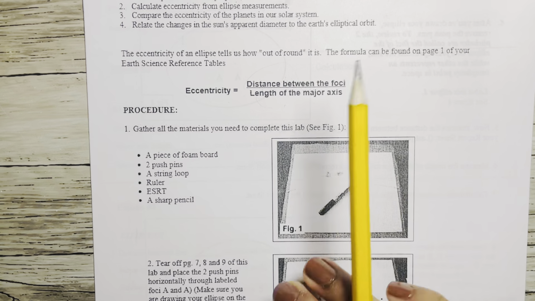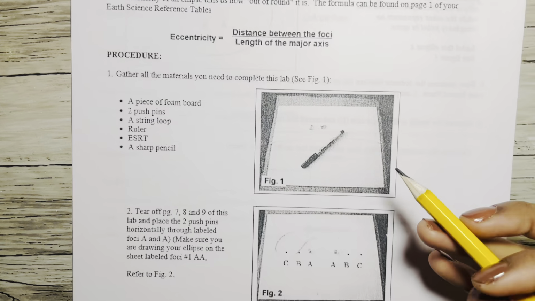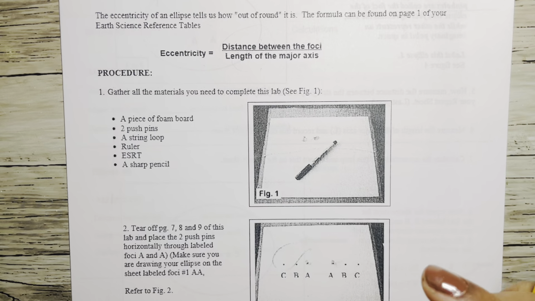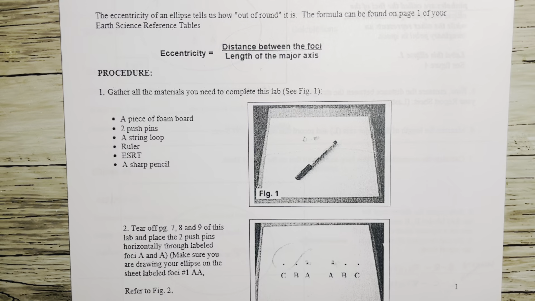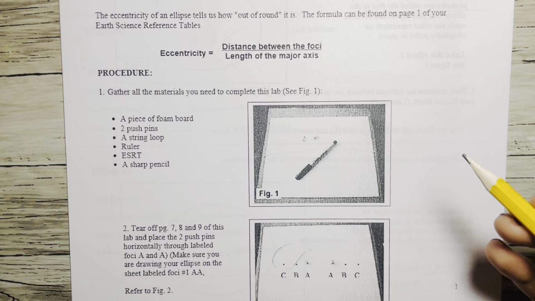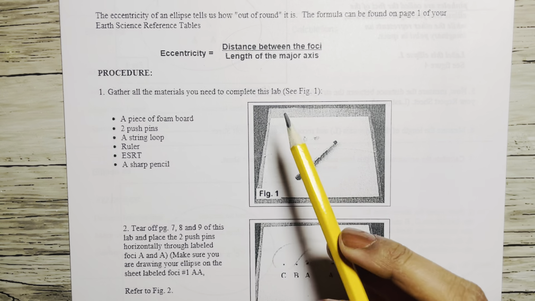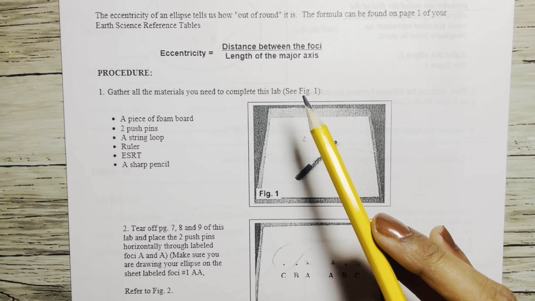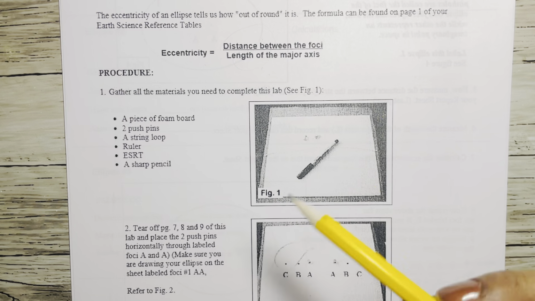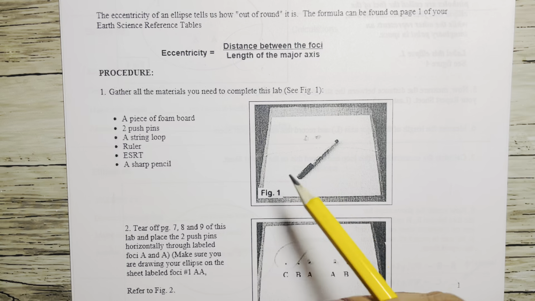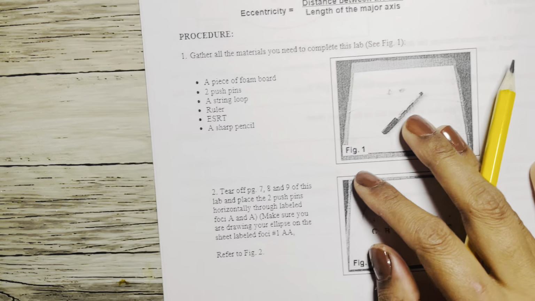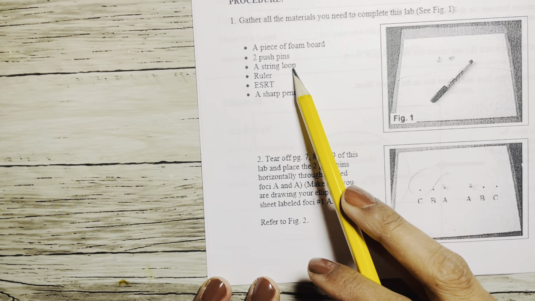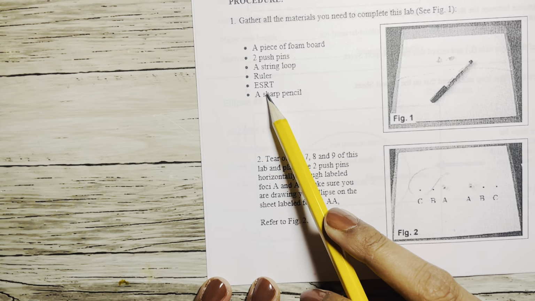So what we're trying to do today is, depending on the distance between two foci, one focus to the other, and your focus is always the sun, one of them, and also the length of your major axis, you can figure out the eccentricity of any orbit. And we're also going to look at how the shape of the orbit will change based on the distance between the foci. Okay, and for this you need a foam board, push pin, string loop, ruler, ESRT, and a sharp pencil.